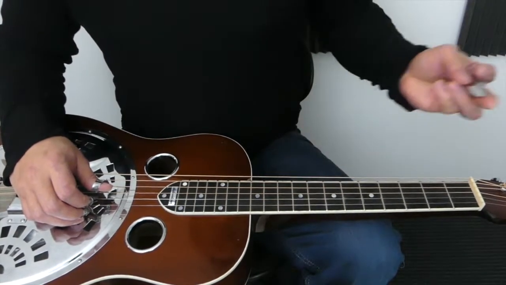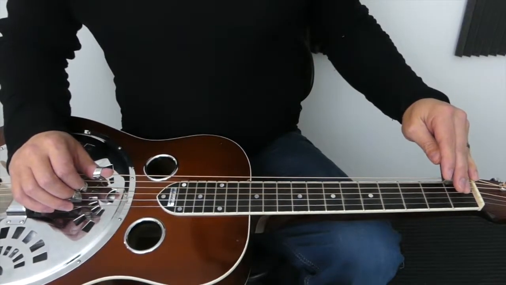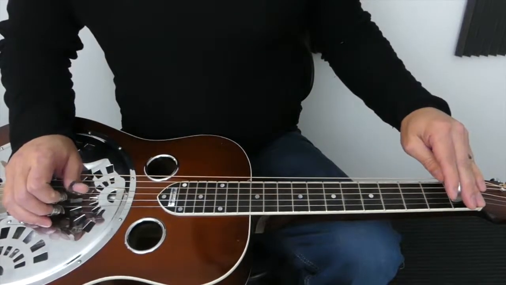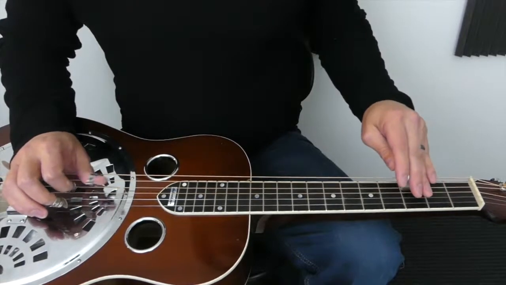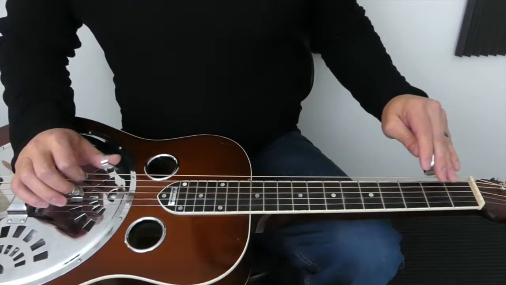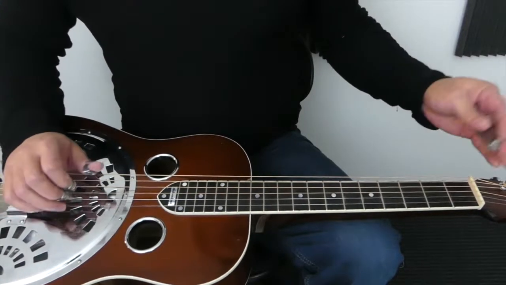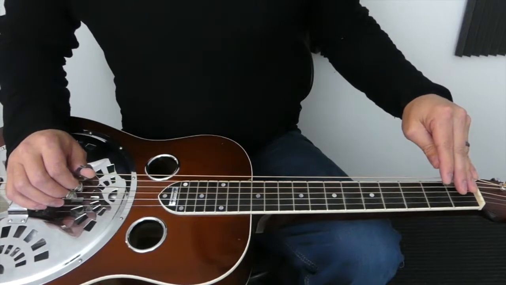But yeah, let's go ahead and get started learning the C major scale. Alright, so that's going to start on the C note. It's going to be the first fret of the 5th string.